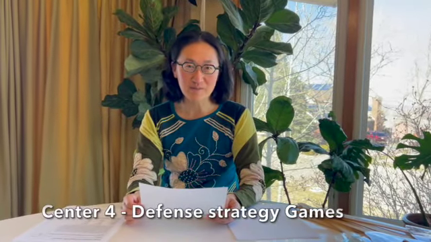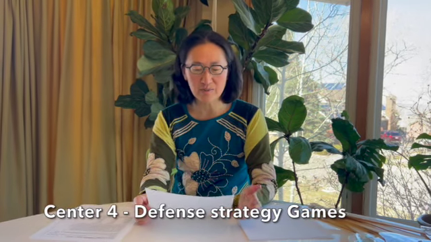Center 4 is our game center. The first game is K through 1, and this will be a puzzle game. The second part will be a memorization game. So that will be more appropriate for the higher grades, 2 through 4.